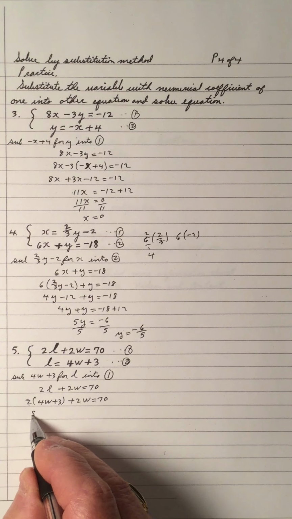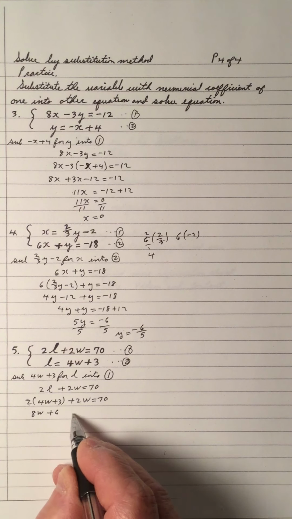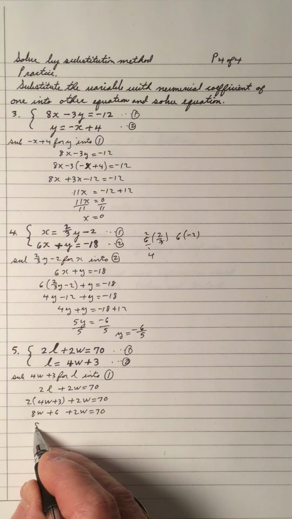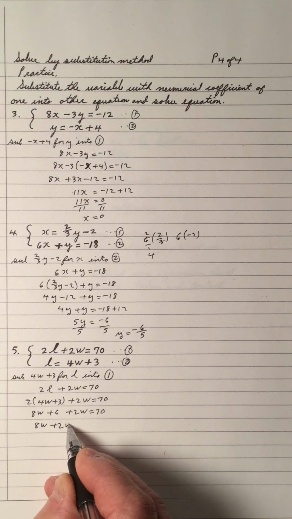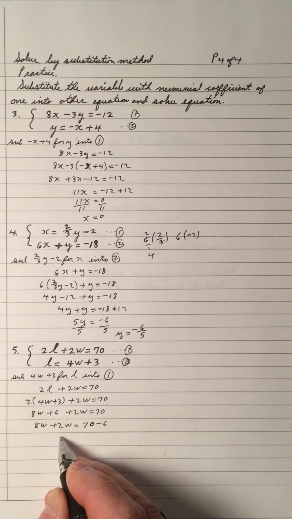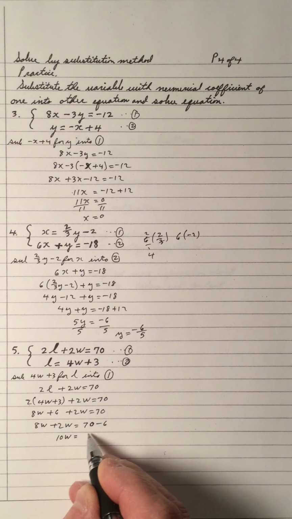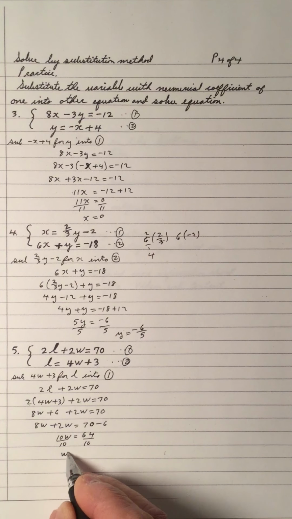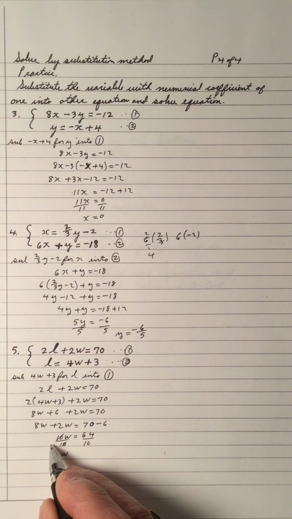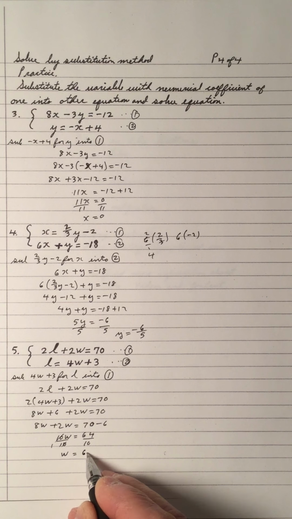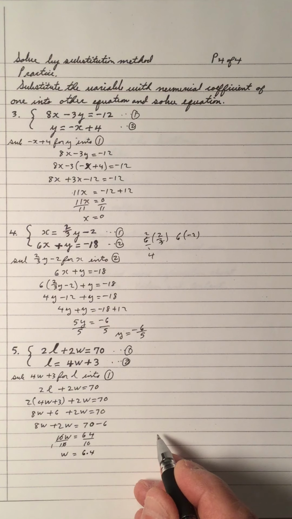So 2 times 4 is 8, 2 times 3 is 6, and 8W plus 2W equals 70 minus 6. 10W equals 64, and you divide by 10. 10 divided by 10 is 1, and 64 divided by 10 is 6.4 if you want a decimal.